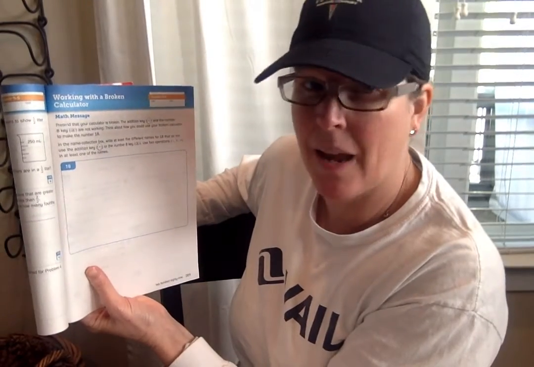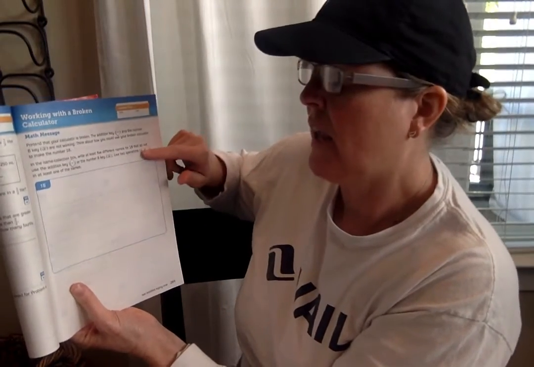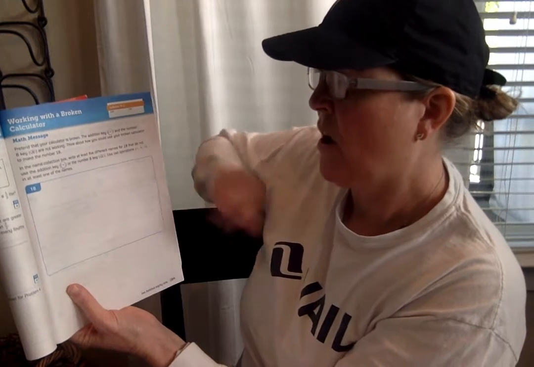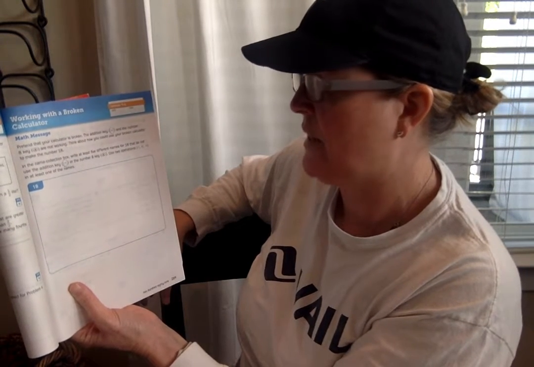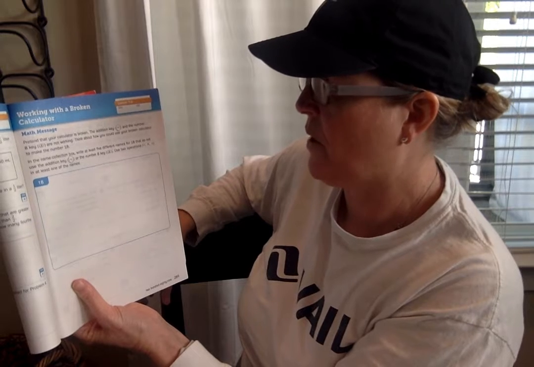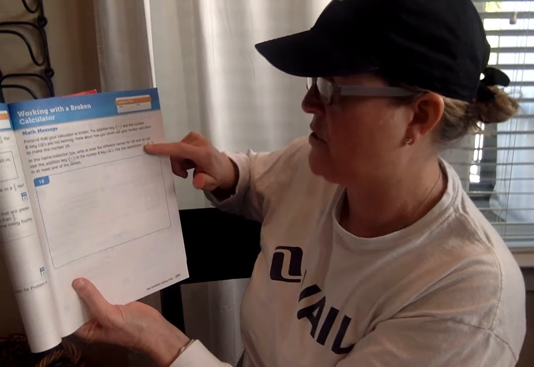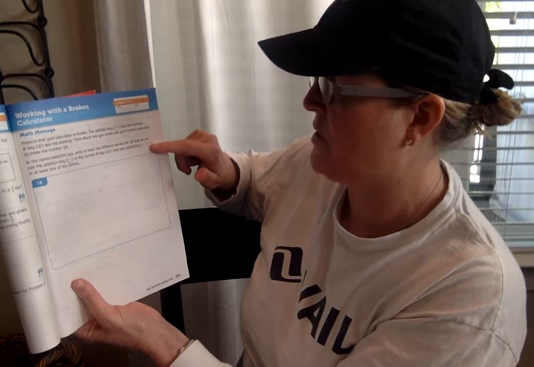That means when we're making number models, we can't use the plus sign, so we can't write addition sentences, and we can't use the number 8 in our problem, okay? In the name collection box, that's this, write at least 5 different names for 18 that do not use the addition key or the number 8 key. You can use 2 operations, subtraction, multiplication, division, in at least one of the names. So one of our number models is going to have 2 functions. The other number models just need to have 1 function, but we know the function's not going to be addition because the key is broken, and none of the number models are going to have the number 8 because that number key is broken too.